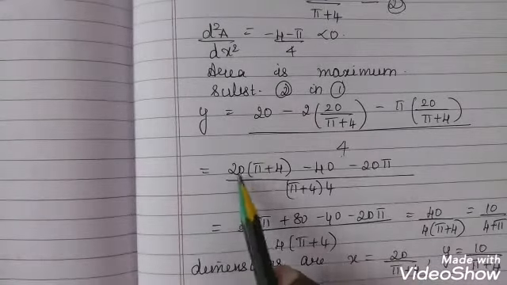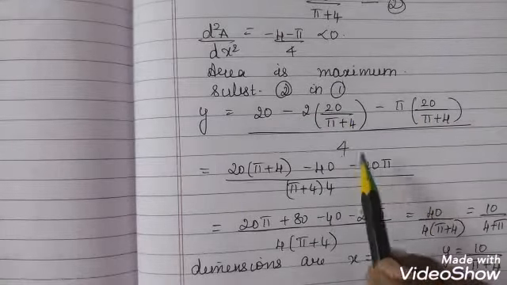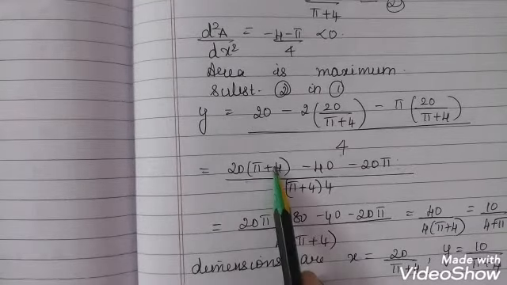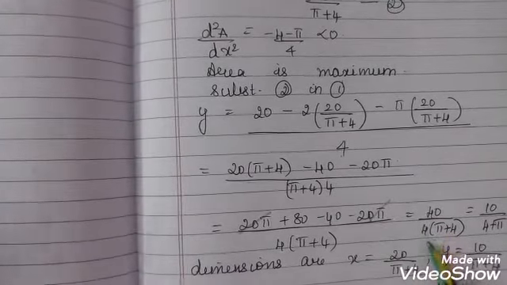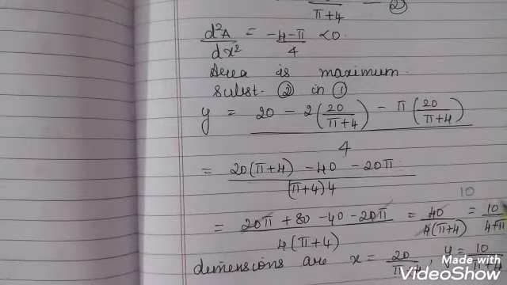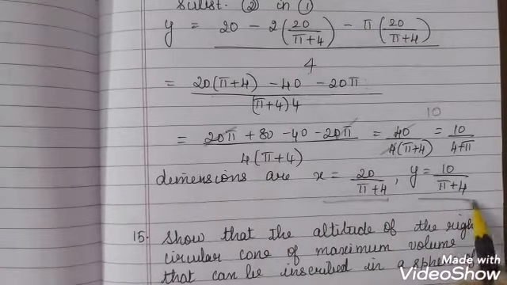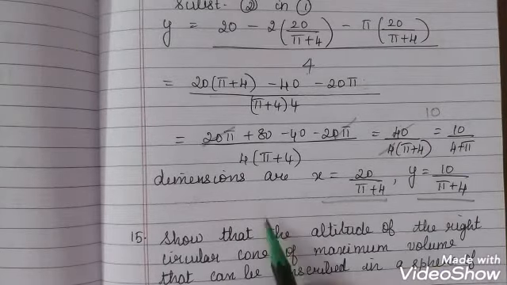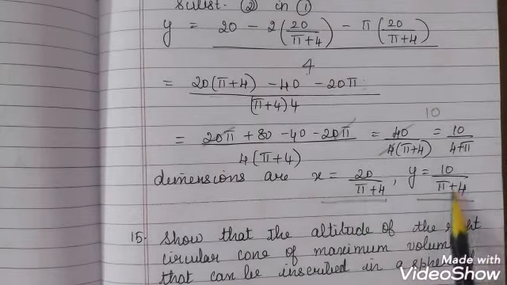So cross multiply: 20 into pi plus 4 minus 40 minus 20 pi, divided by 4 into pi plus 4. So what will I get here? 20 pi plus 80 minus 40 minus 20 pi. It gets cancelled. You are left with 40 by 4 into pi plus 4. It gets cancelled again, so you are left with 10 by 4 plus pi. So what are the dimensions you get here? x is equal to 20 by pi plus 4 and y is equal to 10 by pi plus 4. So when the area is maximum, the dimensions of the window are 20 by pi plus 4 and 10 by pi plus 4.